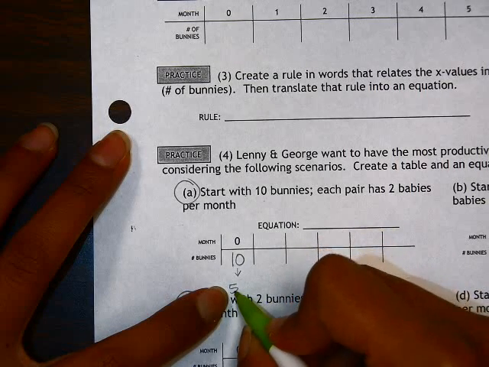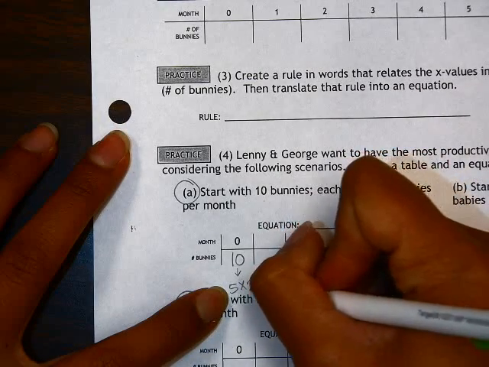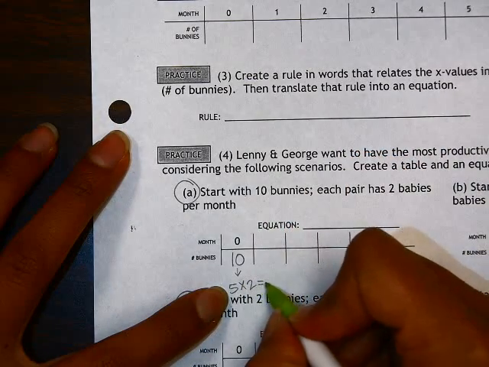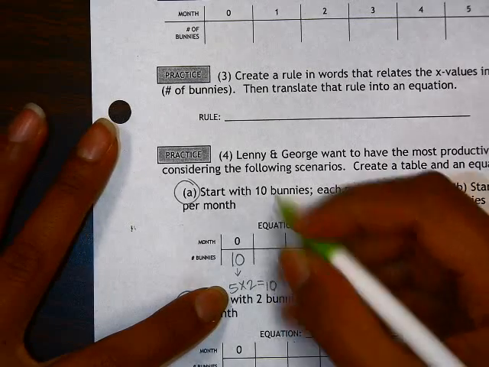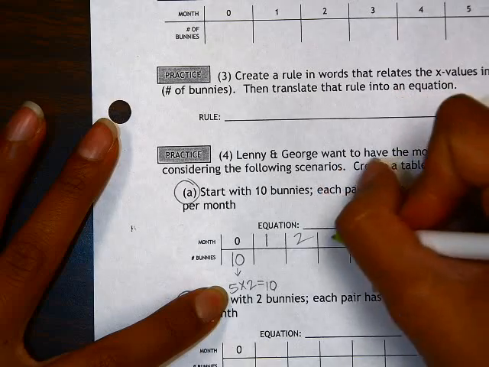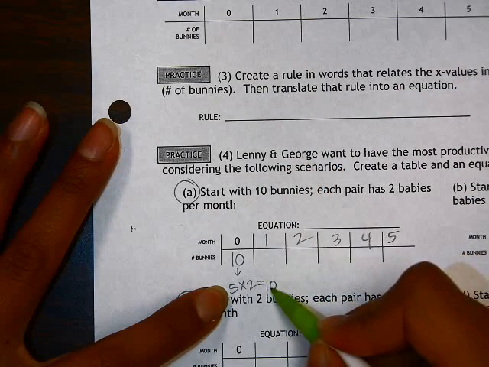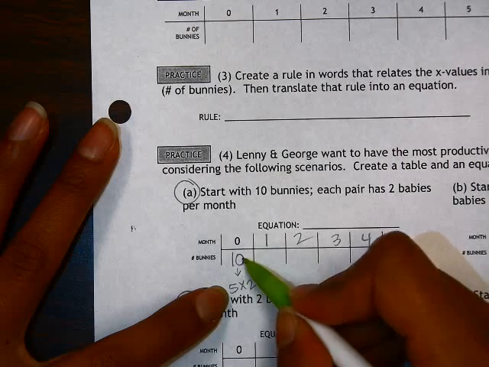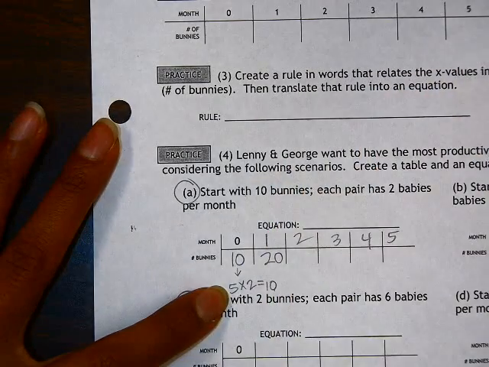If each pair of bunnies is going to have 2 babies, that means that there's going to be a total of 10 babies that are born. So when you go to month 1, you have the 10 babies that were born plus the original 10 bunnies that existed. So that would be a total of 20.